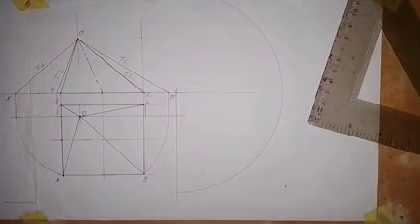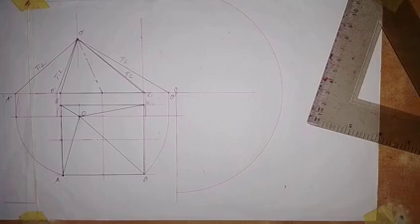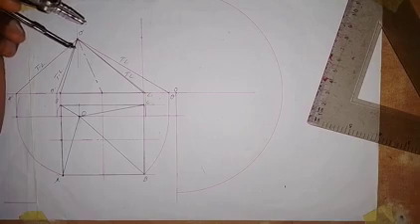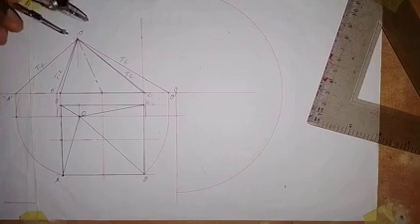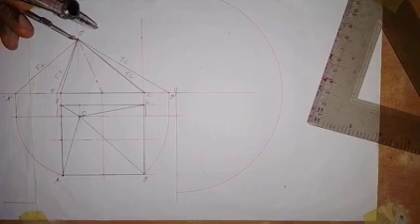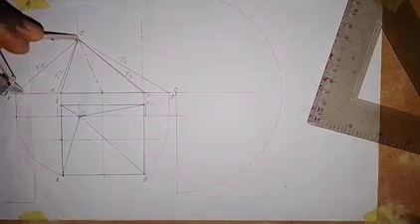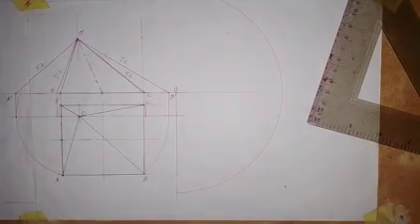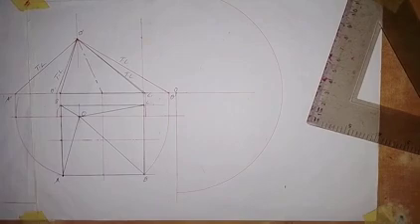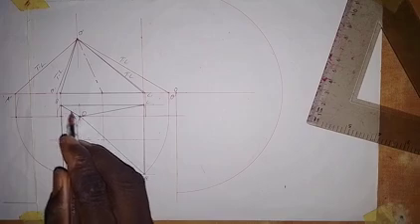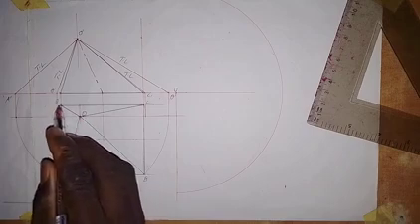Alright, so the next thing I'm going to do is locate point A along this line. So I will take O prime A prime like this. The reason is that the seam is along this OD.